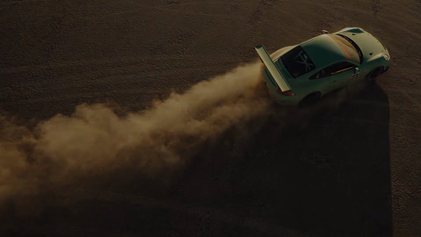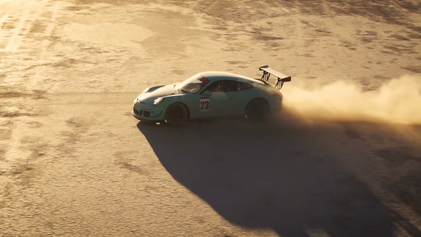And normally just shooting a car is boring, but if it's doing a donut and there's dirt and smoke coming all over the place and the wheels are kicking up dirt mid-air, well then just using a very fast shutter speed is suddenly interesting because you've got something interesting to capture.